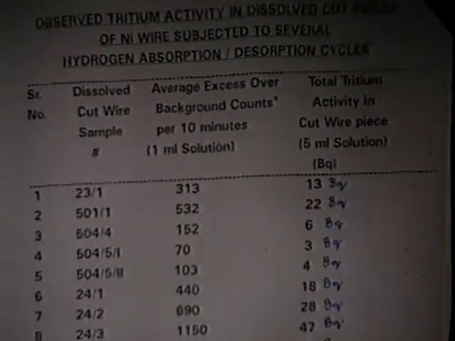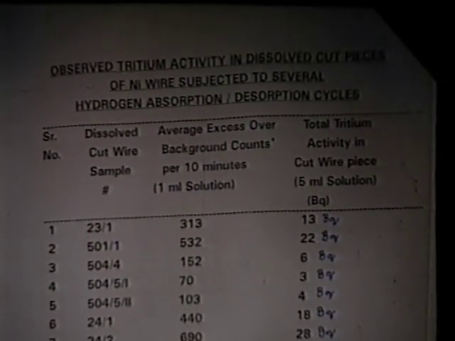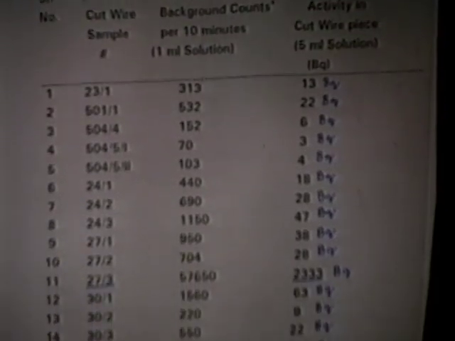This is the total tritium activity. You can see 6 out of 9 wires have shown tritium. But in several wires, they are cut into 3 or 4 bits. Some bits showed tritium, some did not. But in the later wires, all the 3 bits, you can see 31, 32, 33, have shown tritium. So I think I'll have to skip the rest of this paper and skip the second paper, the protocol of hydrogen loading and all that. I'll probably have to go to the neutron measurement with just 5 minutes.